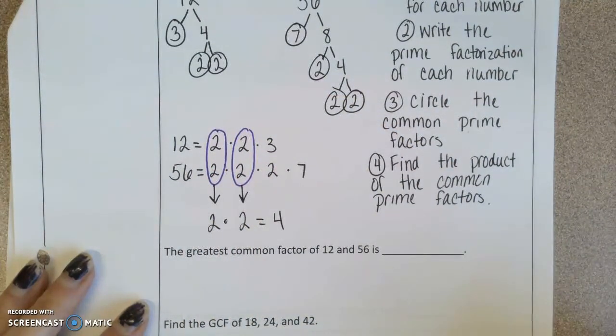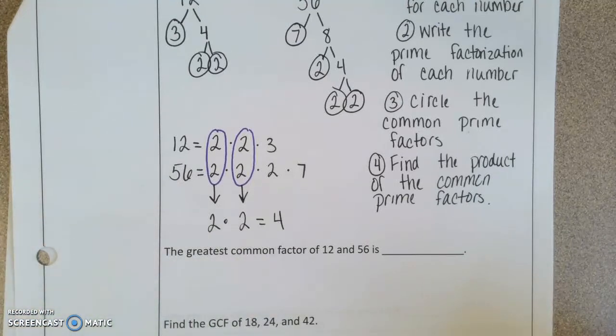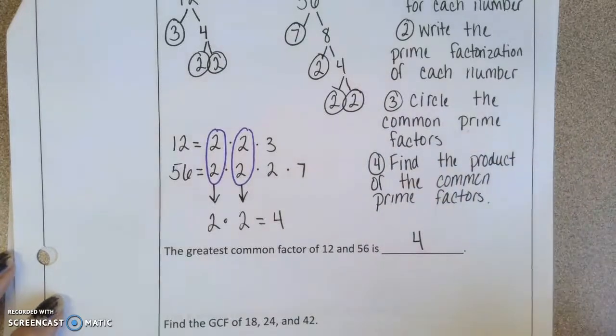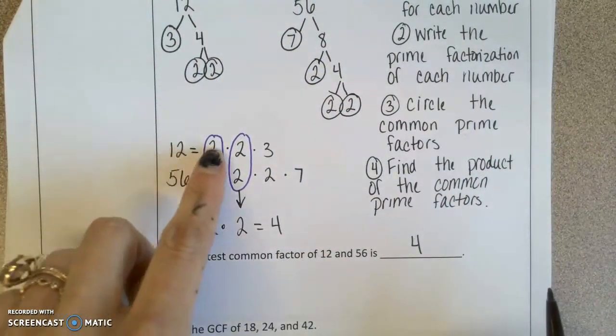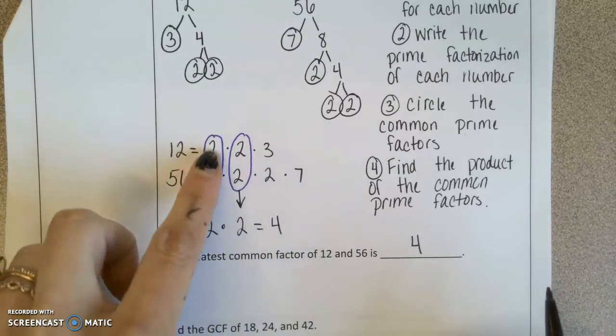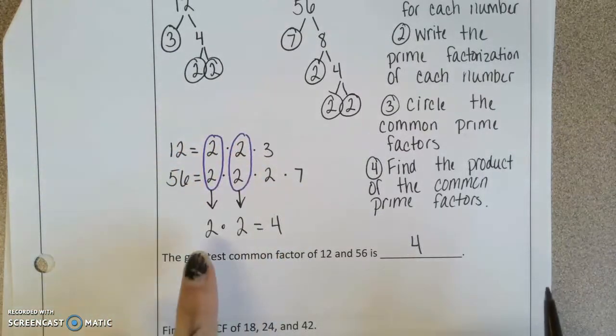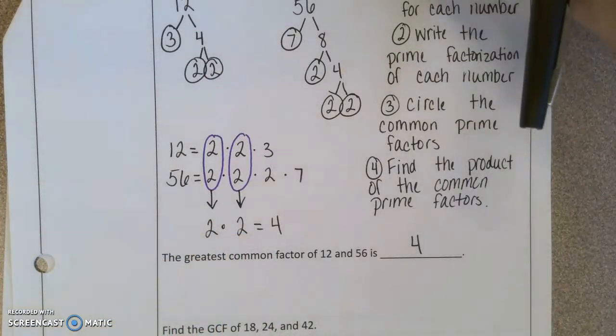So I get 4. That's my final result. The greatest common factor of 12 and 56 is 4. So I created a factor tree for each one, wrote out the prime factorizations, circled the common prime factors, and found the product of those prime factors.